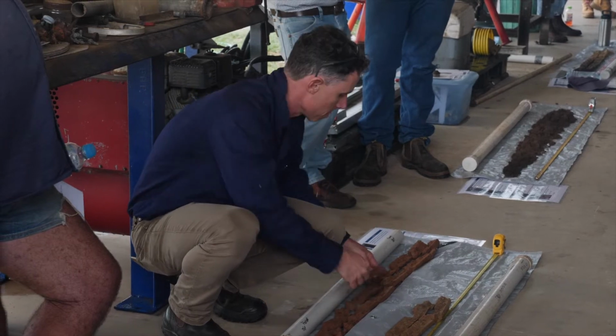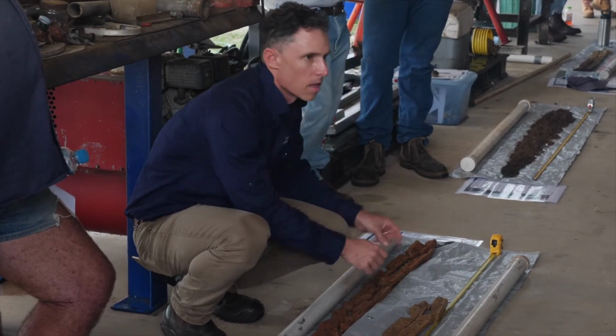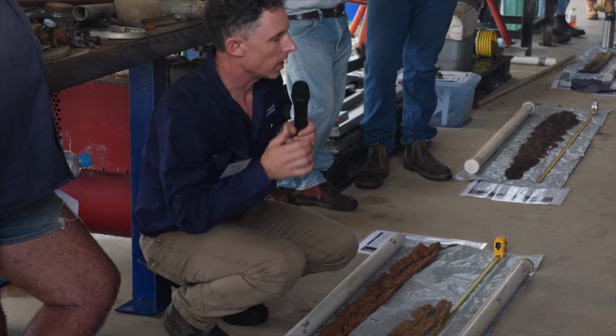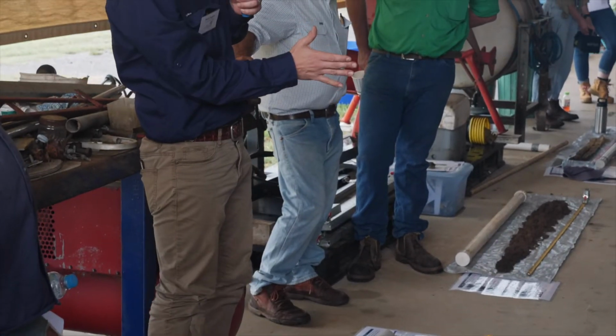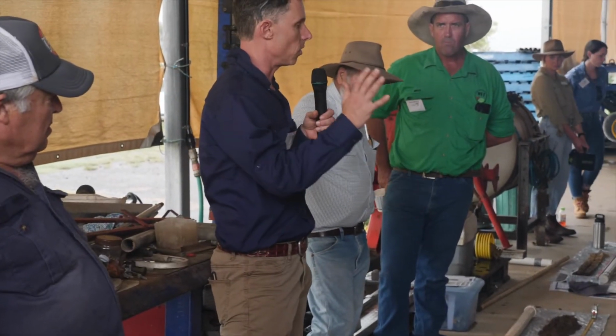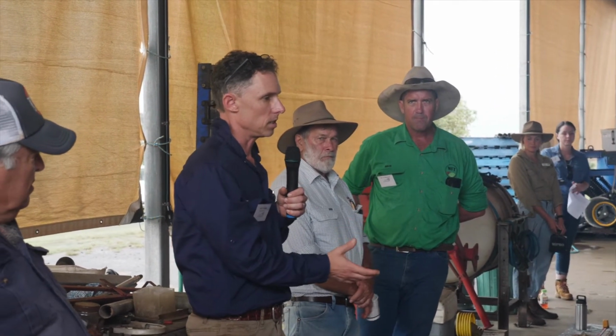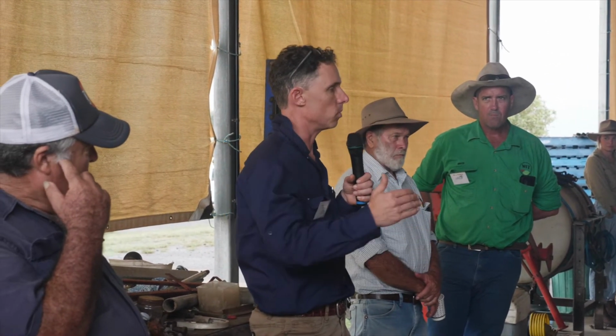To what extent does the particle size affect structure? Yeah, so on the very lighter sides of your soil, if you're dominated by sand, you're less likely to get structure. So you start to see structure from your loams upwards.